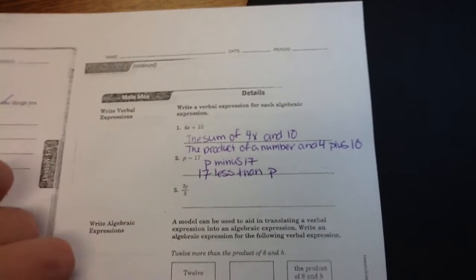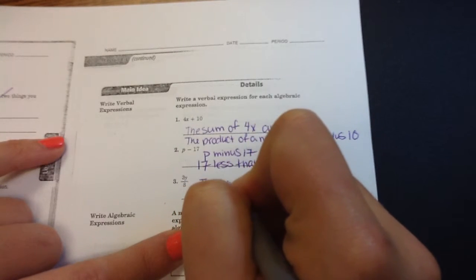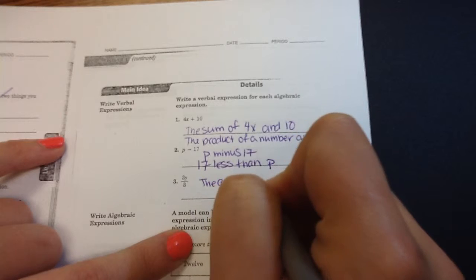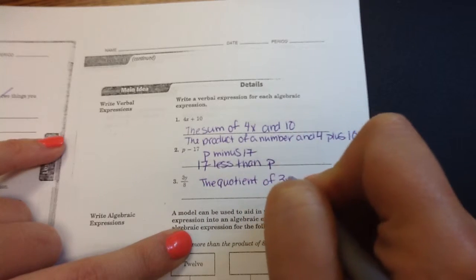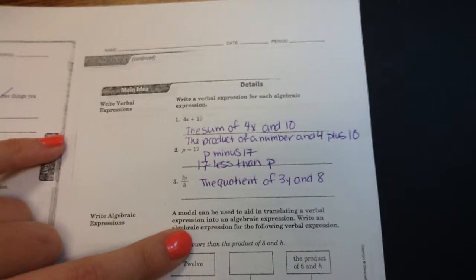This is a division. So we could use the quotient of 3y and 8. We could do 3y divided by 8, 3y over 8. The product of a number and 3 divided by 8. Again, lots of different answers for these.